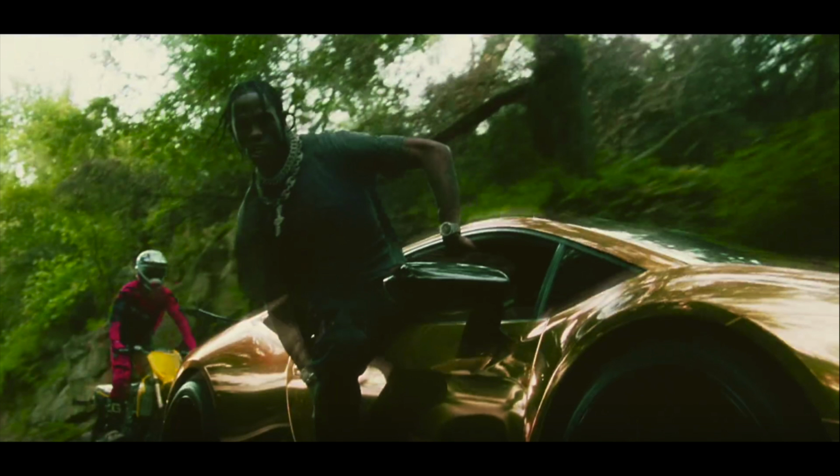In addition to this, there's also a lot of showcase of fast vehicles in it. Travis is shown to be hanging out the window of a gold Lamborghini in a lot of the shots, just to showcase how much money he's got, etc. Also, in terms of cinematography, there's a lot of obscure camera movements and shots.